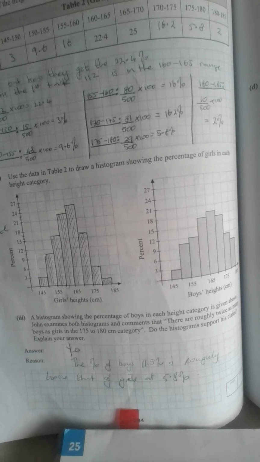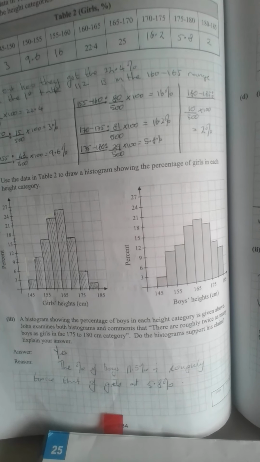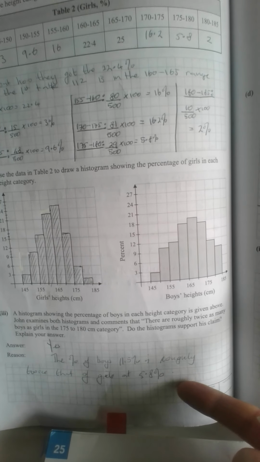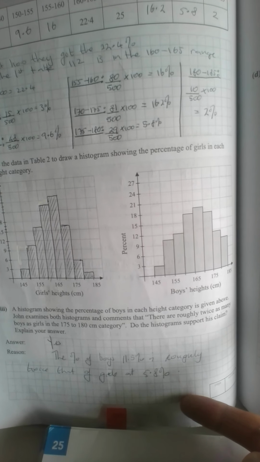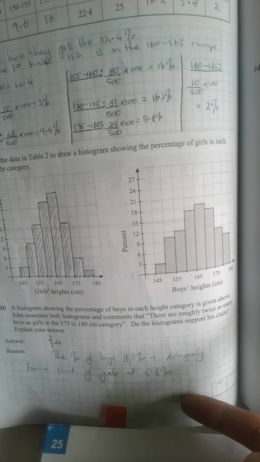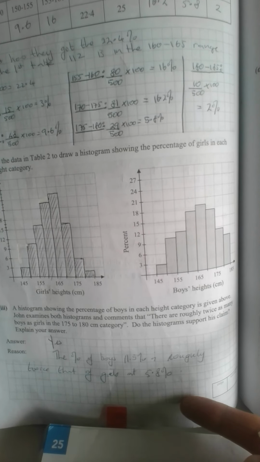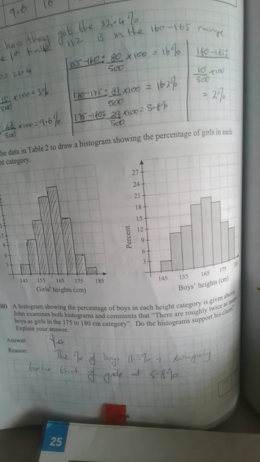A histogram shows the percentage of boys in each category and is given above. John examines both histograms and comments that there are roughly twice as many boys as girls in the 175 to 180 centimetre category. Do the histograms support his claim? Looking at them between the 175 and the 180 category, I can see, yes, there's about 11.5% for the boys.